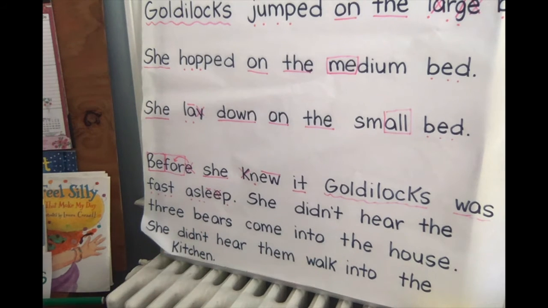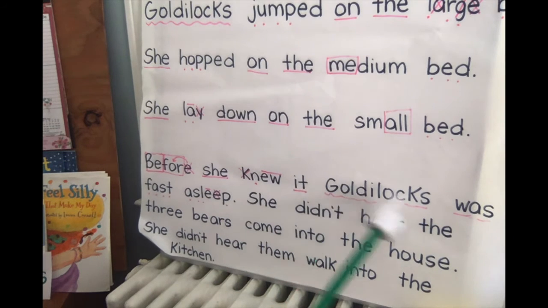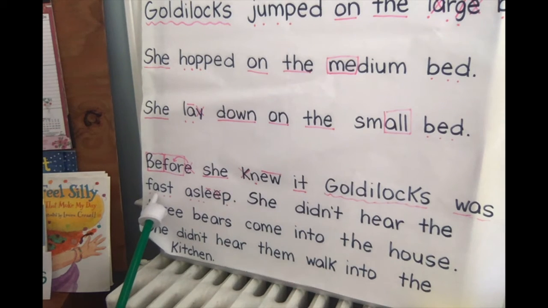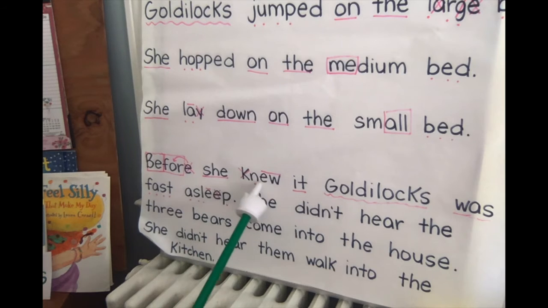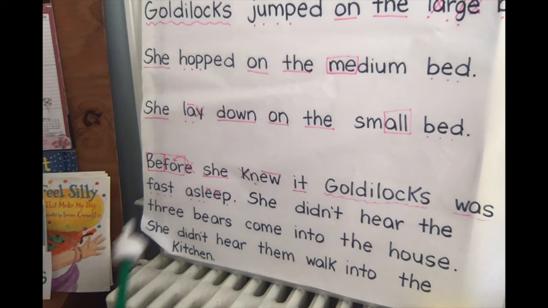Let's just try reading this first sentence. Since this last line has 3 sentences, let's break it apart. So go ahead and try reading this first sentence on your own. And let's try reading it together. Before she knew it, Goldilocks was fast asleep. Excellent.